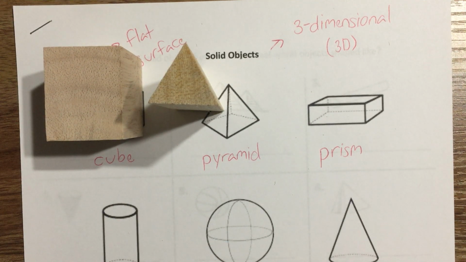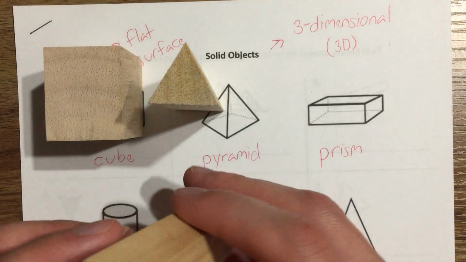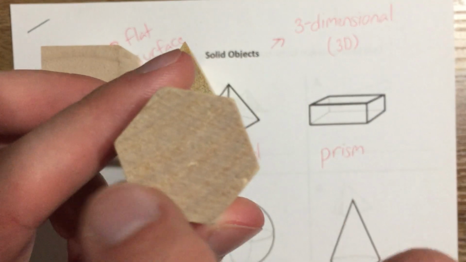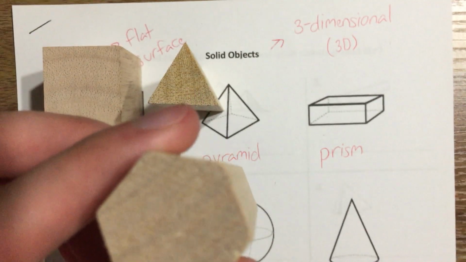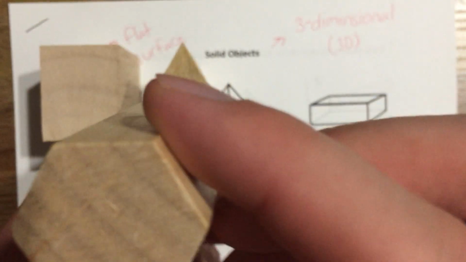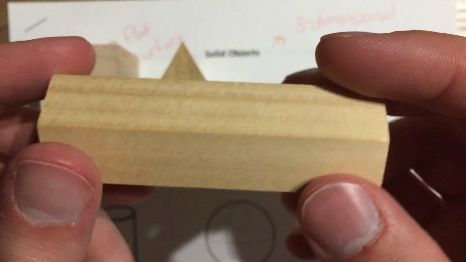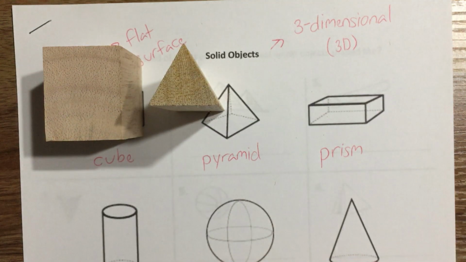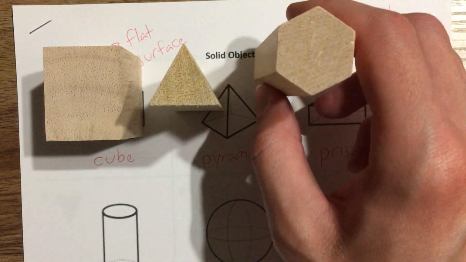This one right here is also a prism, but this one happens to have 6 edges on the shape because it is a hexagon. Hexagon on each end and 6 long rectangles connecting the 2 hexagons. That is a hexagonal prism right there.